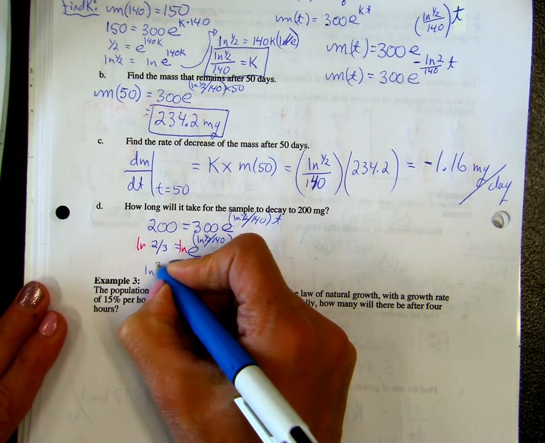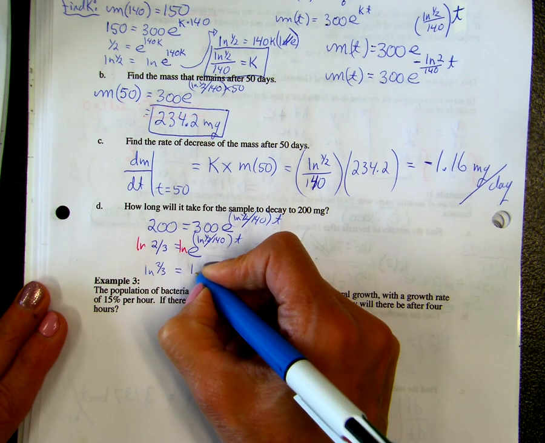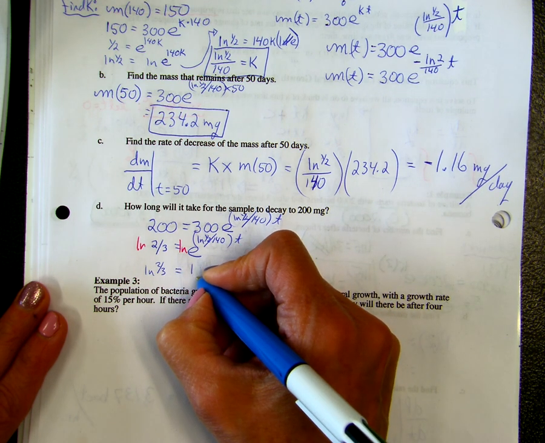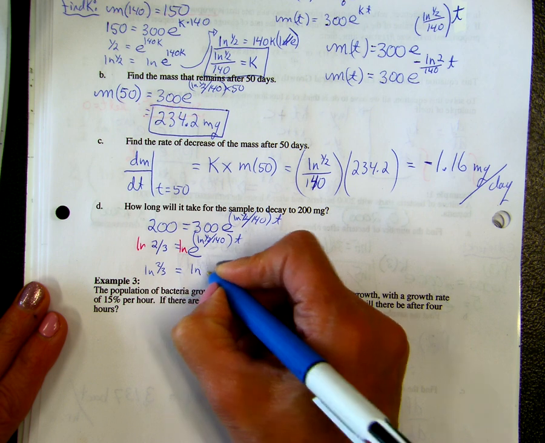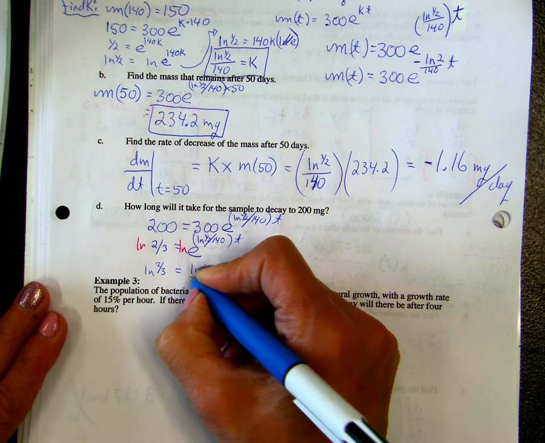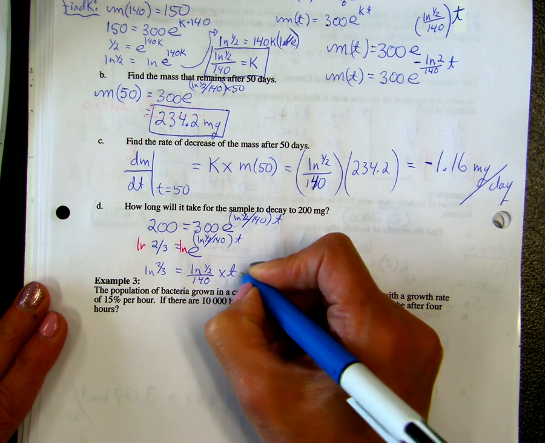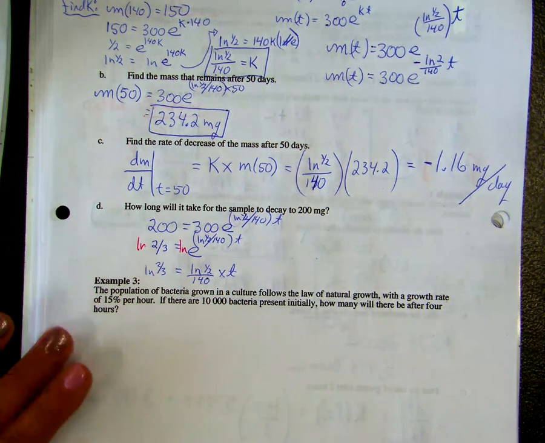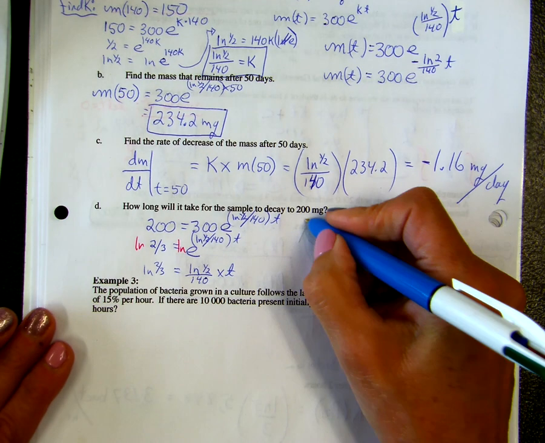So I have the ln of 2 over 3 is equal to the ln of 1/2 over 140 times t times the ln of e, which of course is just 1. Solve that for t.